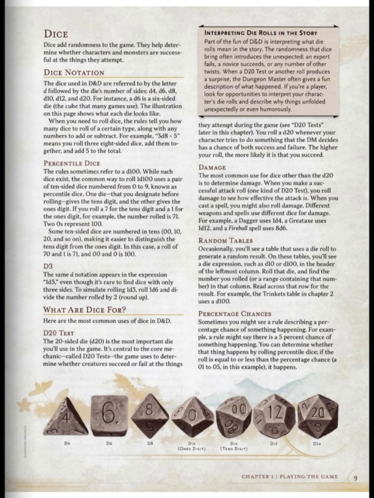See D20 tests later in this chapter. You roll the D20 whenever your character tries to do something that the DM decides has a chance of both success and failure. The higher you roll, the more likely you will succeed.